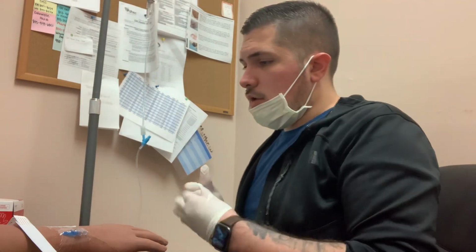So the IV fluids are flowing at 125 mLs per hour.